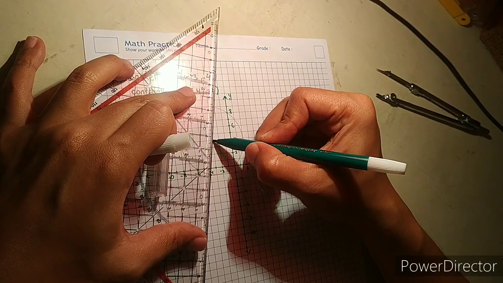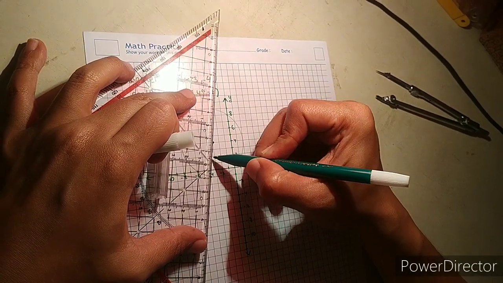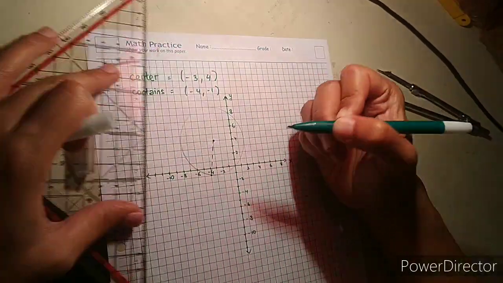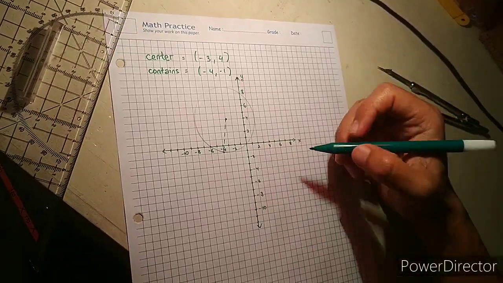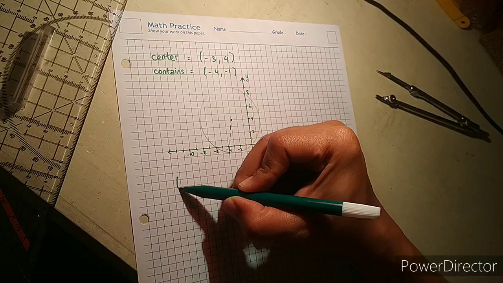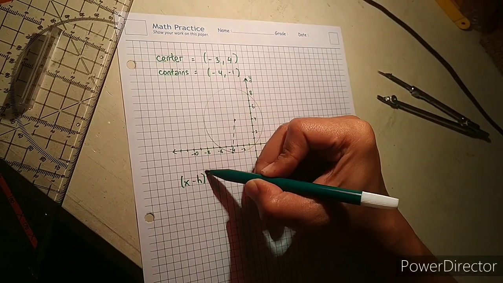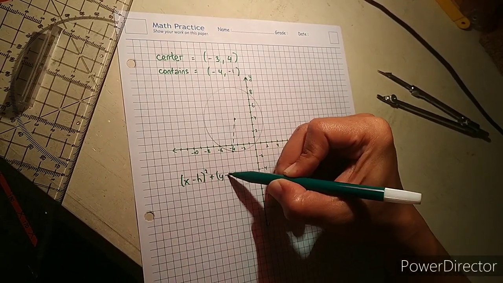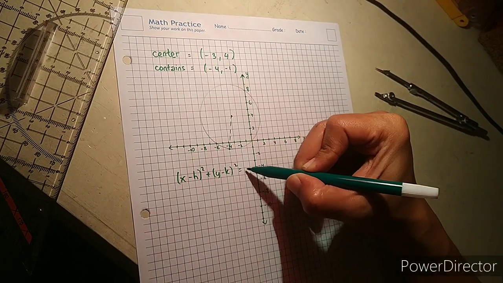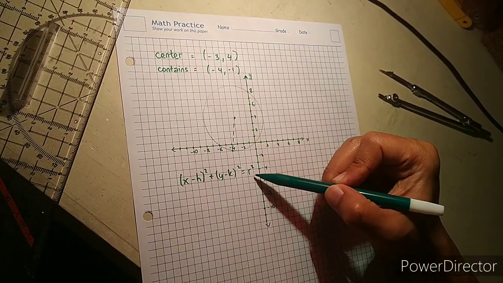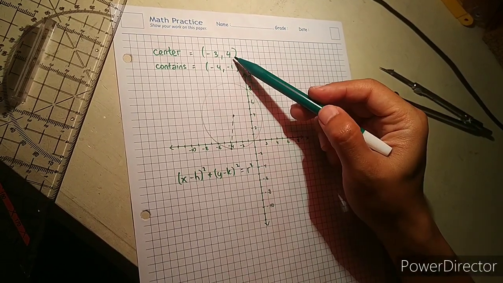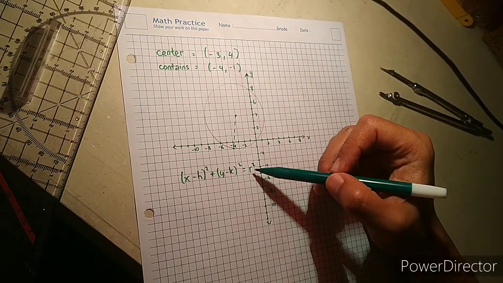Since the equation of your circle needs the center and the radius, the center has been given, but the question is what about the radius?